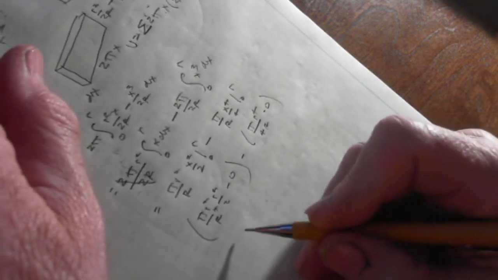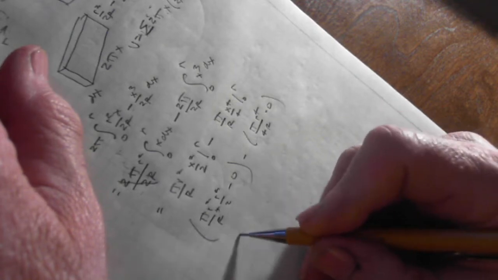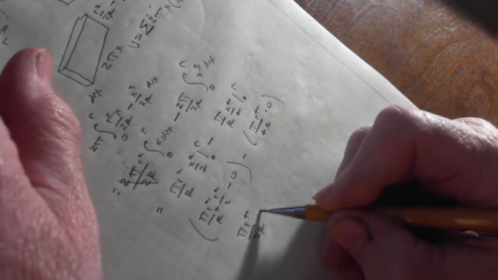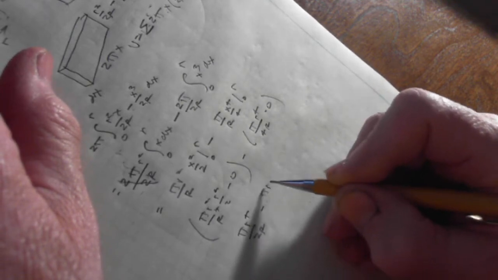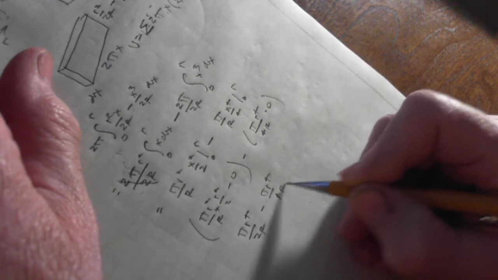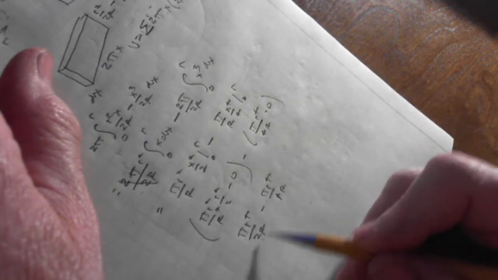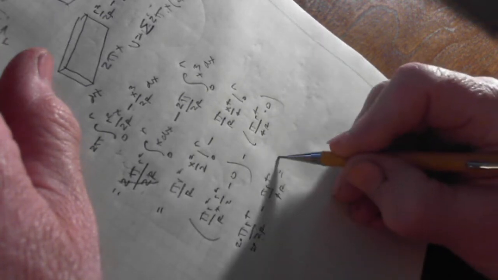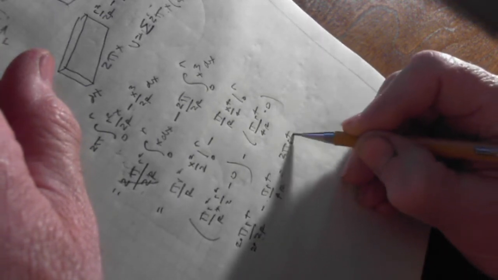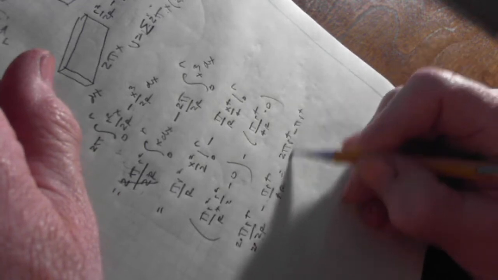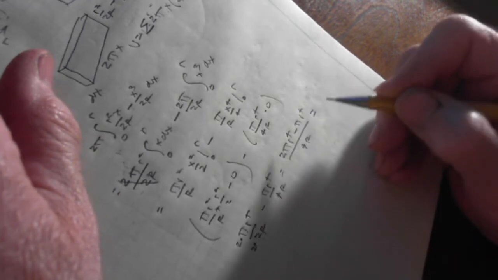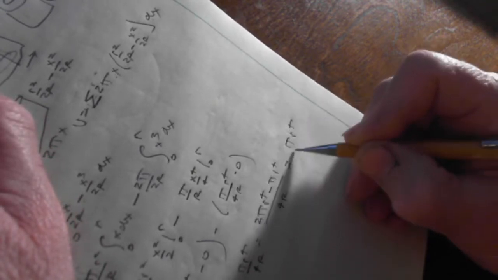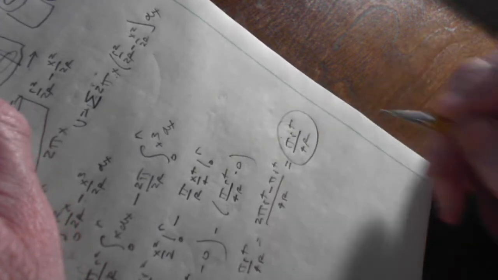And that gives us pi r to the 4th over 2r minus pi r to the 4th over 4r. Common denominator is 4, so if I multiply that by 2, I got to multiply that by 2. So I get 2 pi r to the 4th minus pi r to the 4th over 4r, which is, drumroll, pi r to the 4th over 4r. Again, we got the same thing.